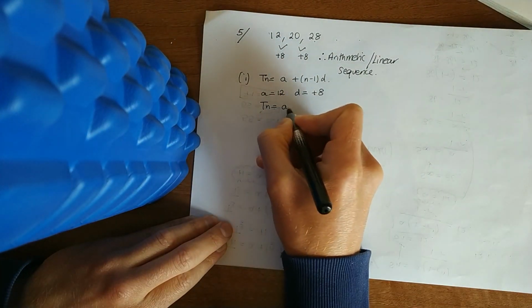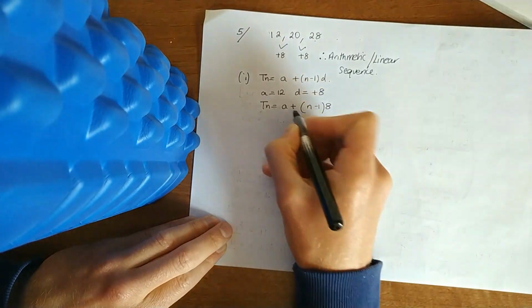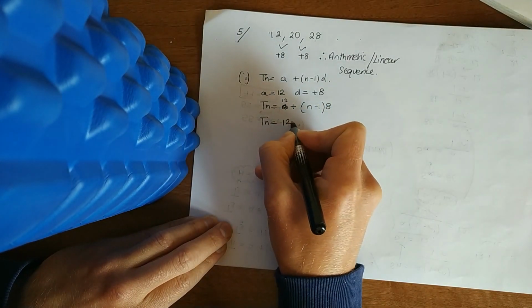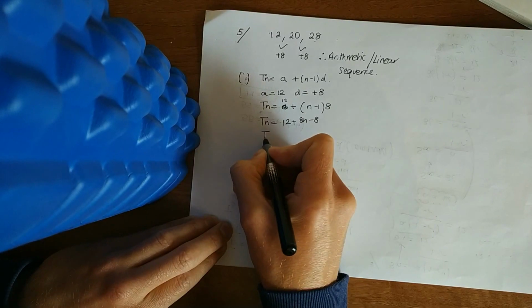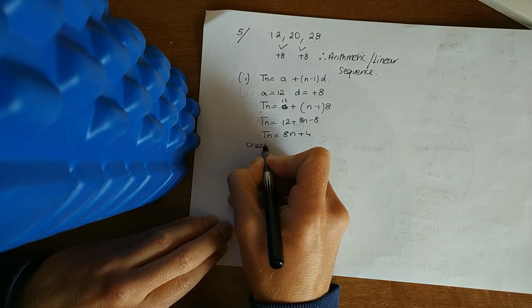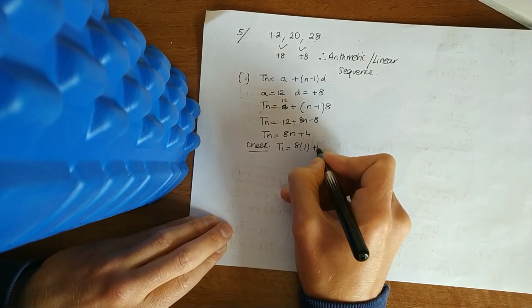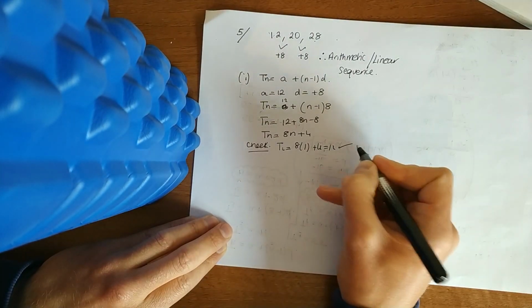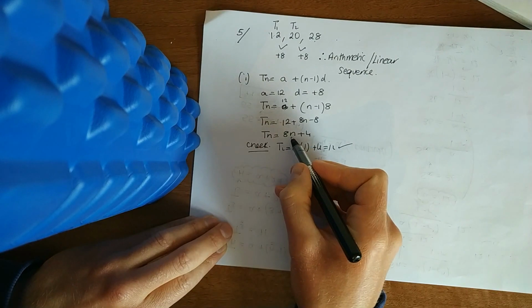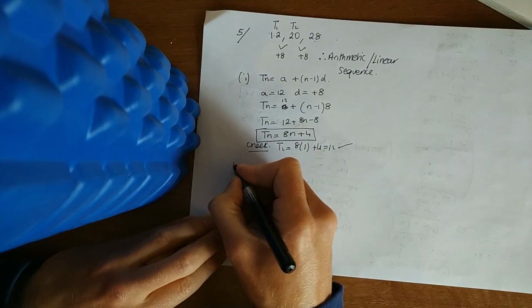So Tn is equal to a plus (n minus 1) times your common difference, 8. Should have filled in me 12 there. Tn is equal to 12 plus 8n minus 8. Tn is equal to 8n plus 4. We could always check. So say if I subbed in T of 1, I should get 12. 8 times 1 plus 4 is 12. You're right. If I had the second term, I should get 20. 8 times 2, 16, plus 4. Yeah, we're good. So that's for your nth term.